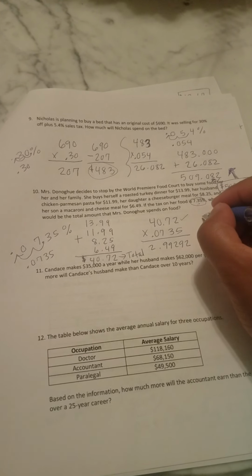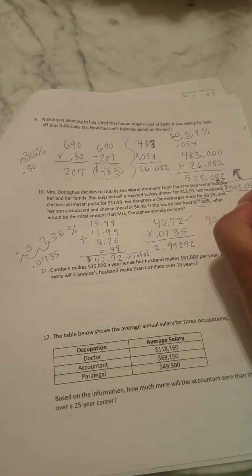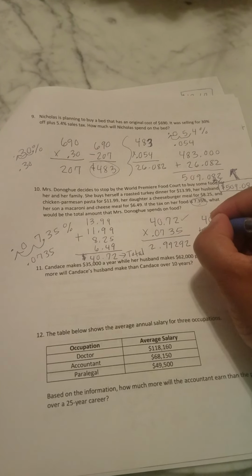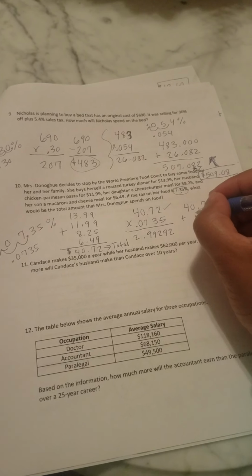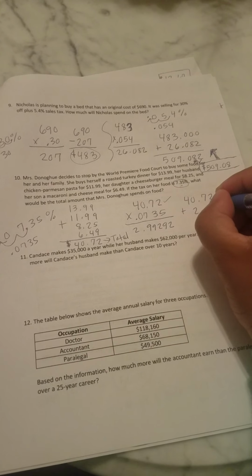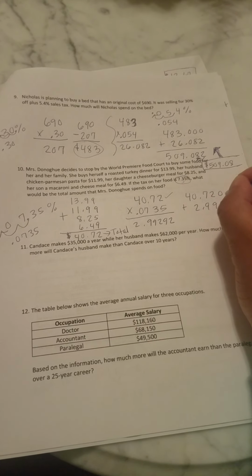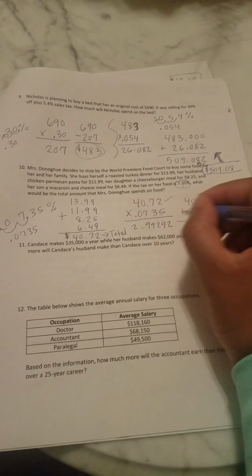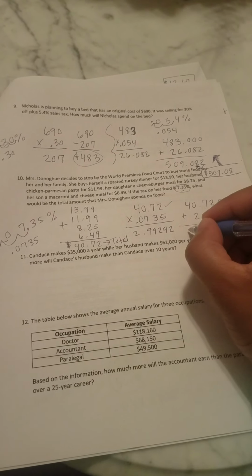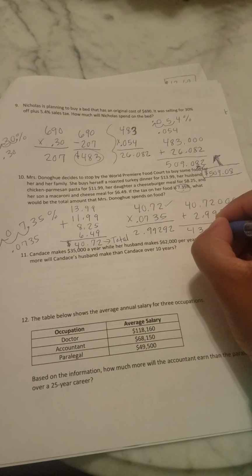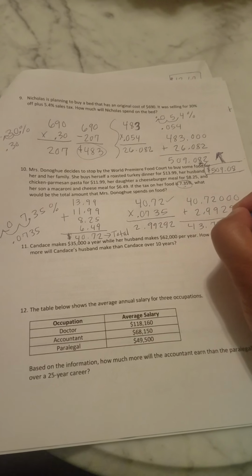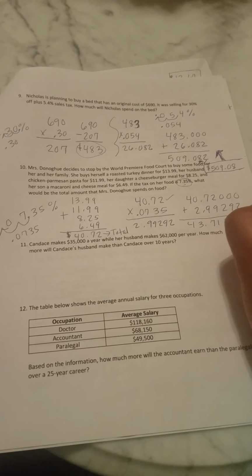Okay, so it's going to be $40.72 plus what I just got, which is 2.99292. And I will get 43.71292.